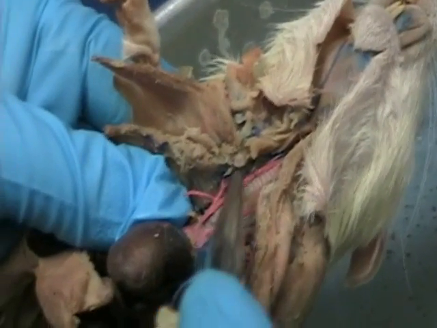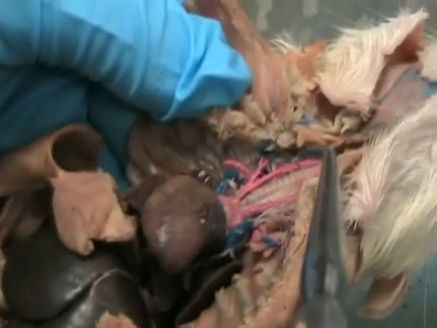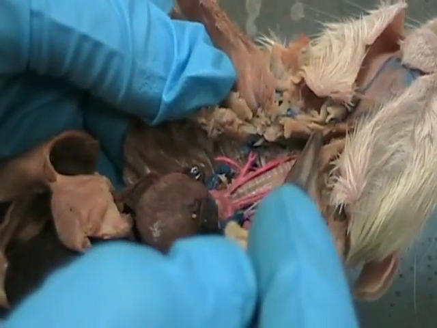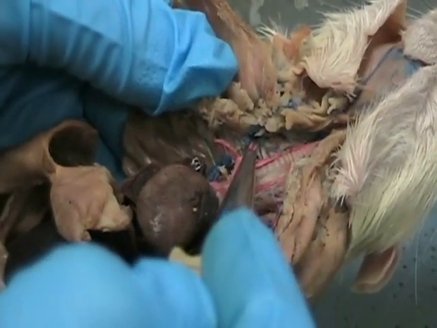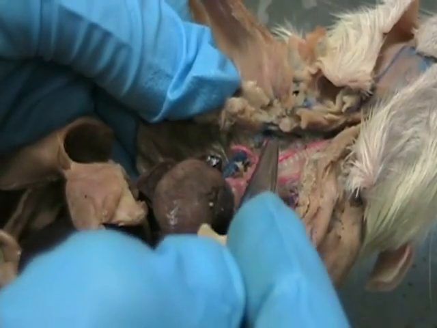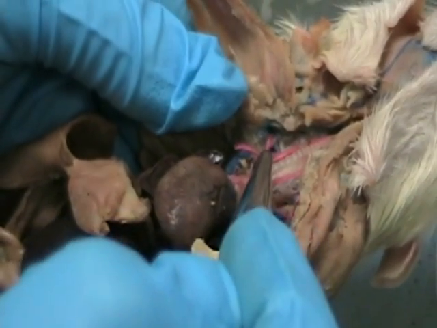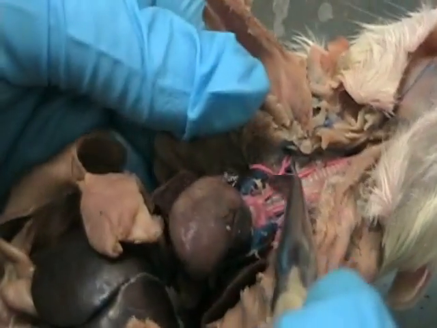From here, you're going to have the one going up to the head. On the fish, which one was the one that came up to the head? Carotid. So here you're going to have common carotid. This happens to be the right common carotid. What was the one that went through the pectoral fin? Subclavian. So here is going to be the subclavian, the other pectoral appendage, right?